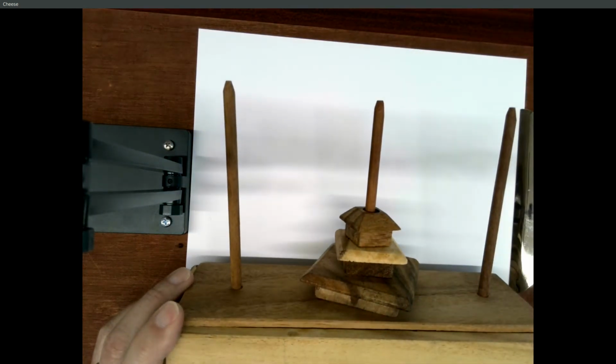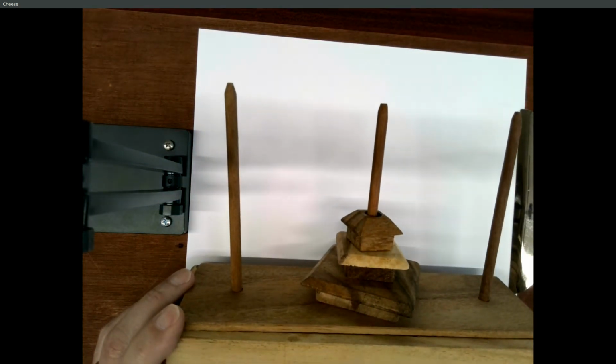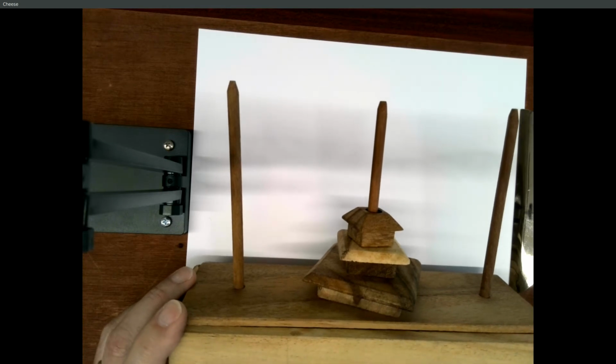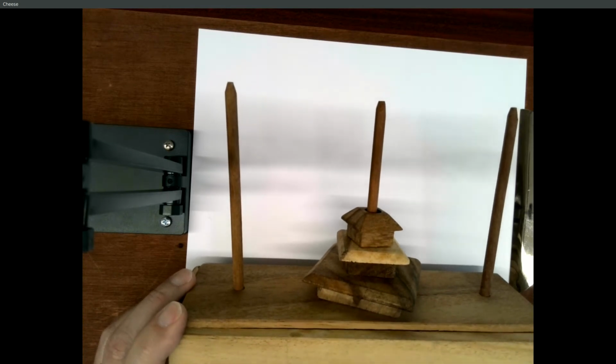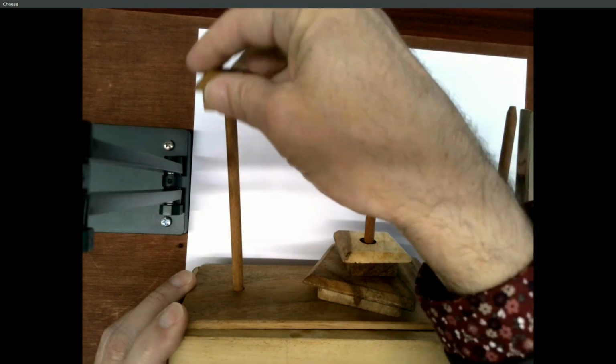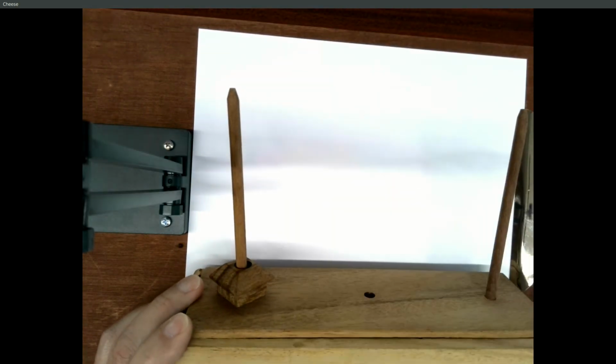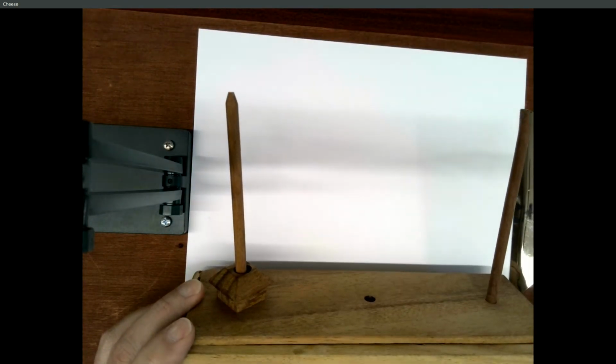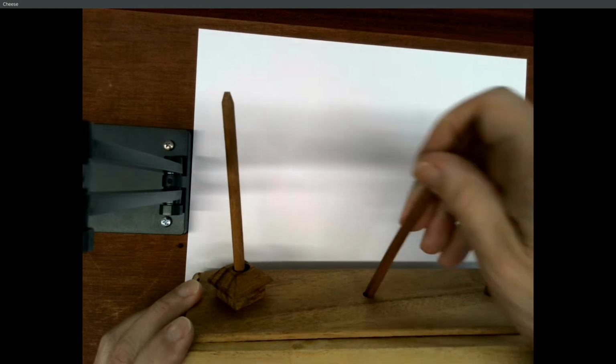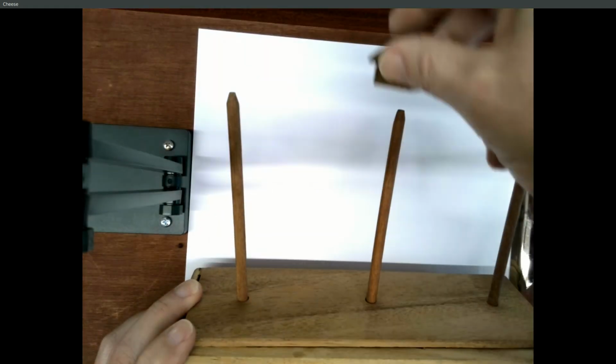And we're done. Okay, in case you weren't keeping count, that took 7 moves. The previous one took 3 moves. If you have just a single disk, how many moves does it take? It's just 1.